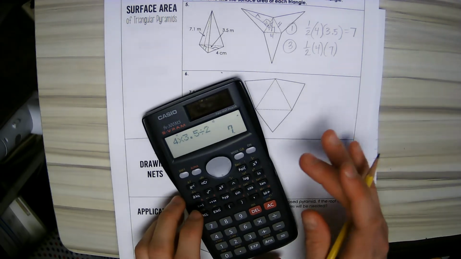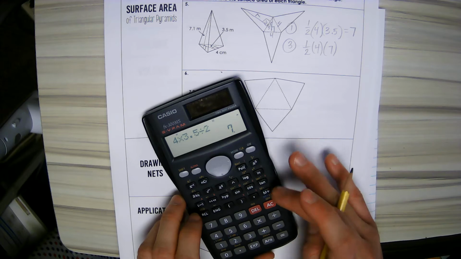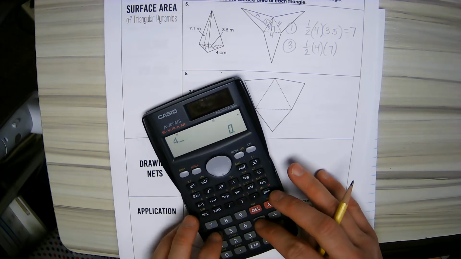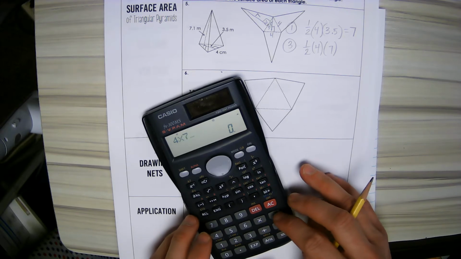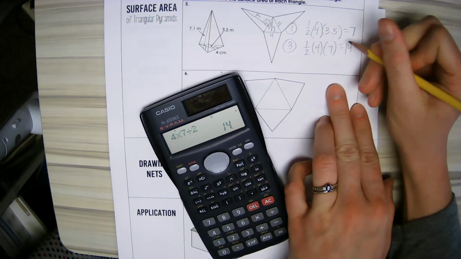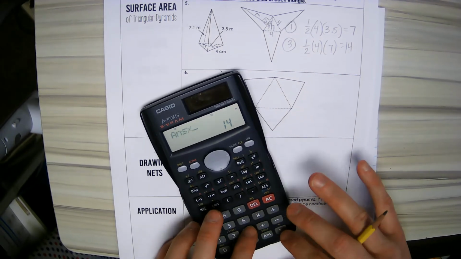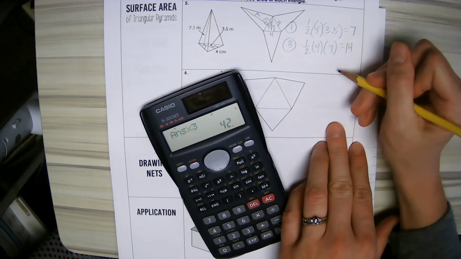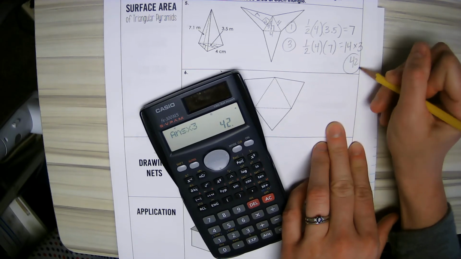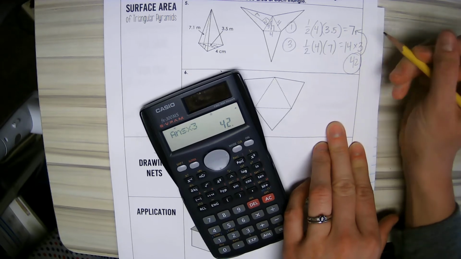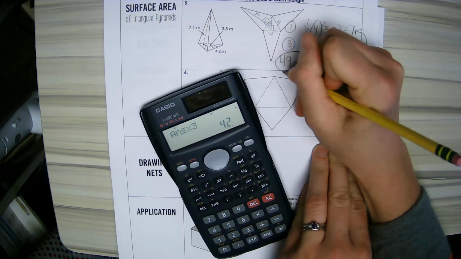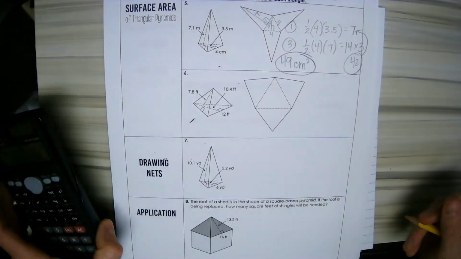And here I would say 4 times 7 divided by 2, which is 14. But there are 3 of these, so I would say times 3. So times 3 of the triangles is 42. So I have 42 plus 7 is a total of 49 centimeters squared for our combined surface area.